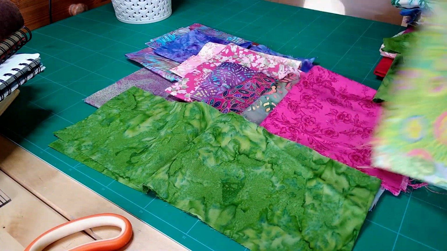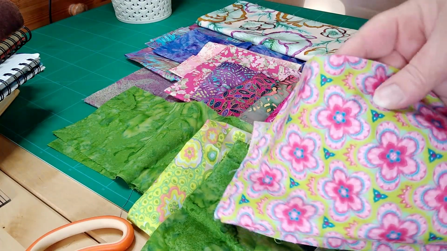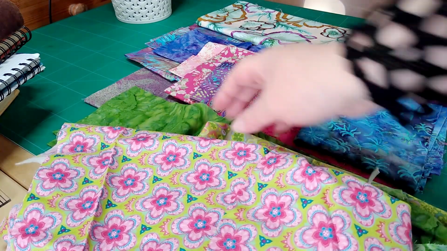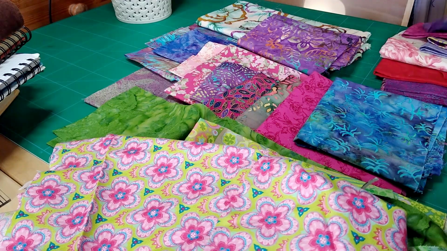It could be that I end up mixing greens together. See, now this is a possibility for the corners as well. I could mix them up, they're not too far apart. So these are all the things I've chosen anyway.